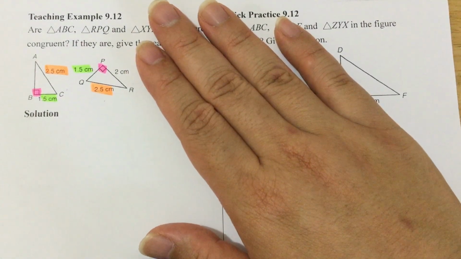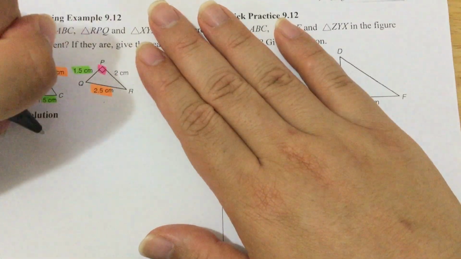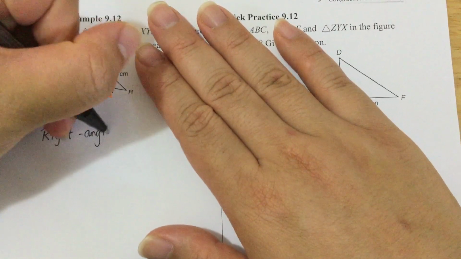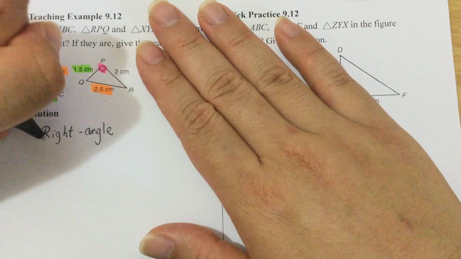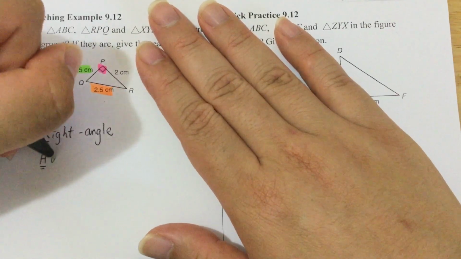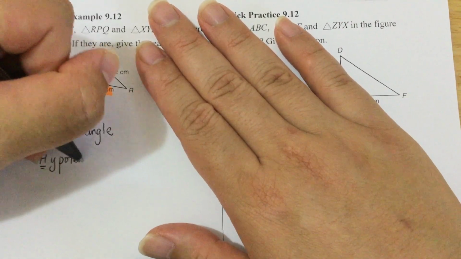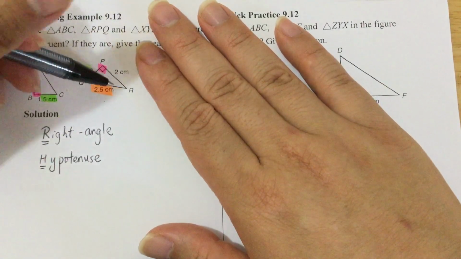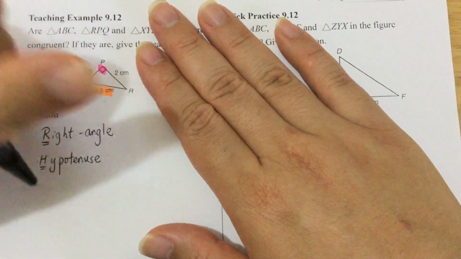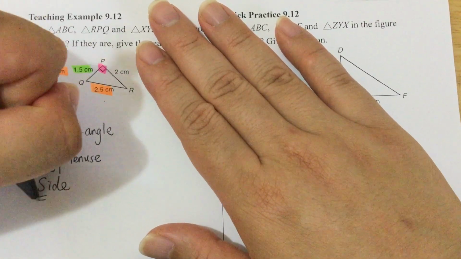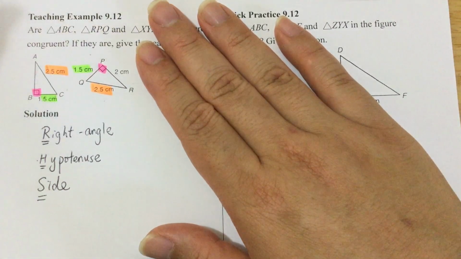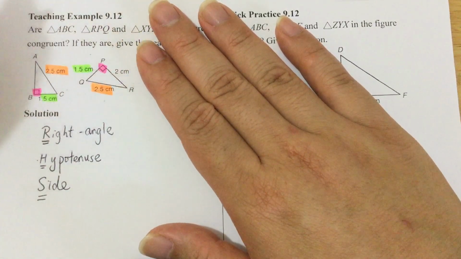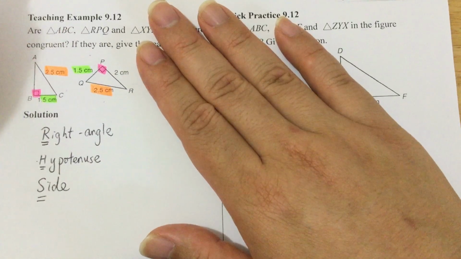So what is the meaning of RHS? RHS stands for right angle. We also have the right angle. And H is the hypotenuse, which means the longer side in the right angle triangle. We have 2.5 cm and 2.5 cm, they are the same, so H is fulfilled. And the last one is the side, so we have another side of 1.5 cm. So I can prove these two triangles congruent with RHS.